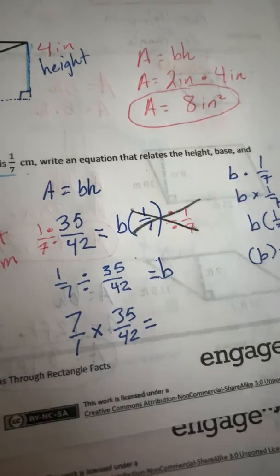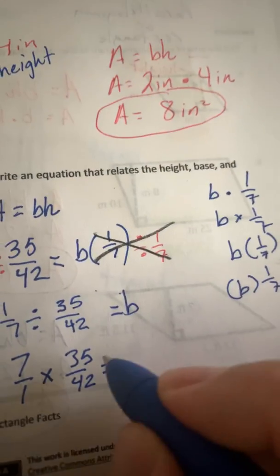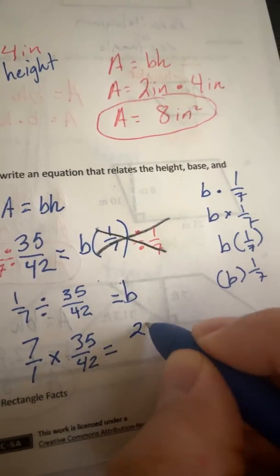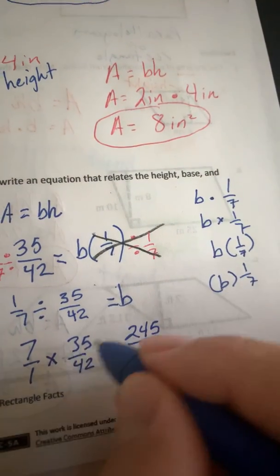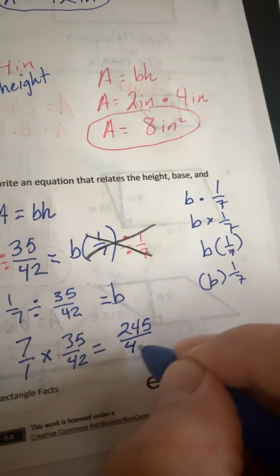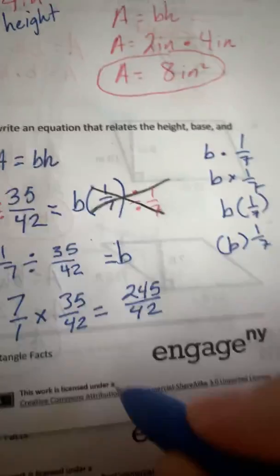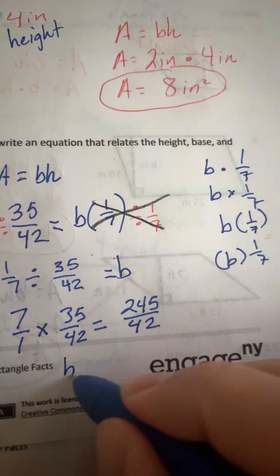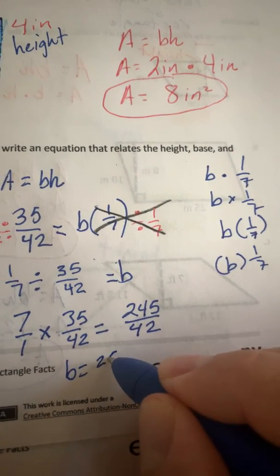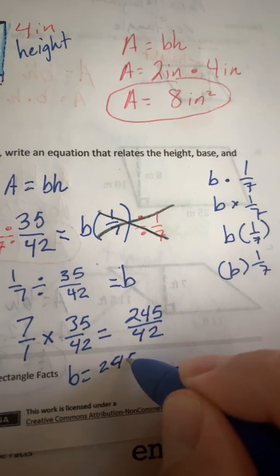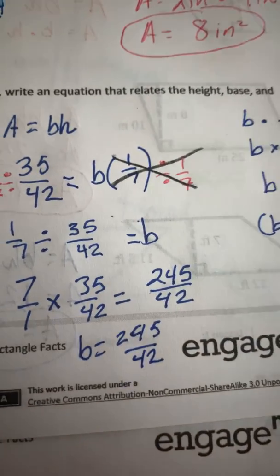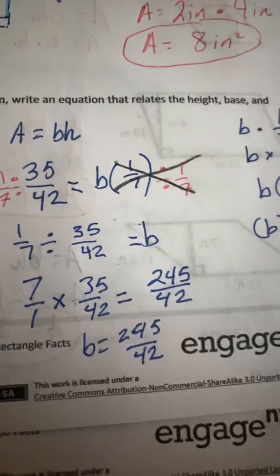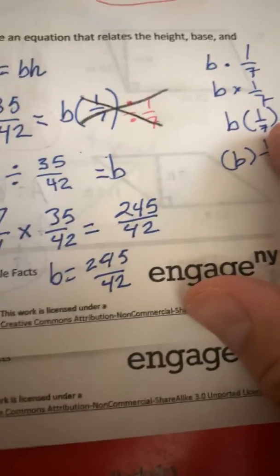And 35 times 7. Doing this for you guys. 35 times 7 is 245. And 1 times 42, we multiply across, is 42. So far, that's what we have. Okay, we have B equals 245 over 42. And I've told you guys in the past, we can't leave it like this. We have to reduce, right? We have to reduce. AZ Merit will ask us to reduce.